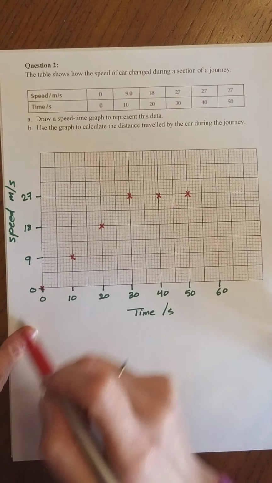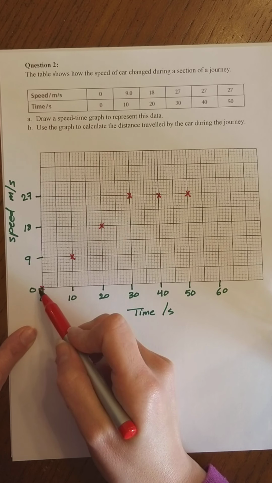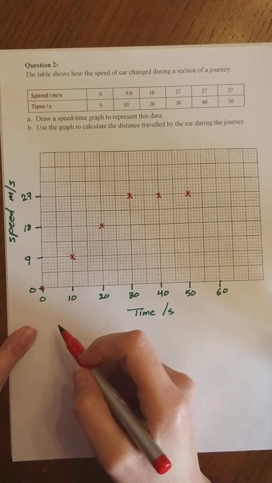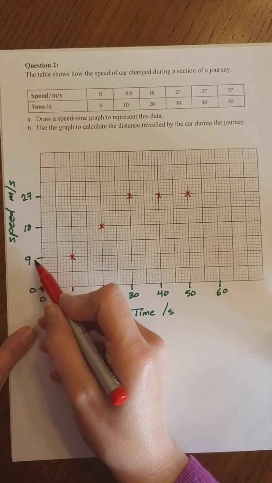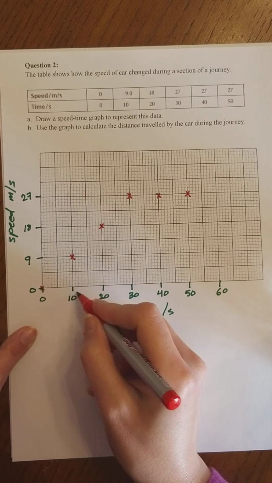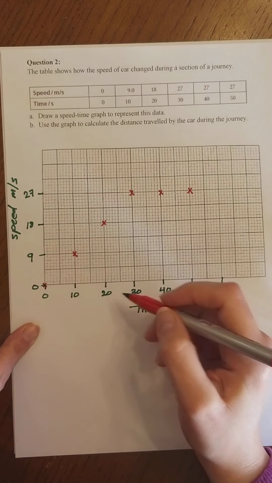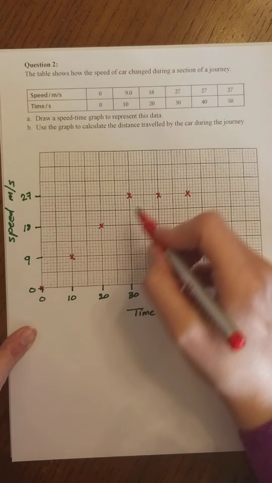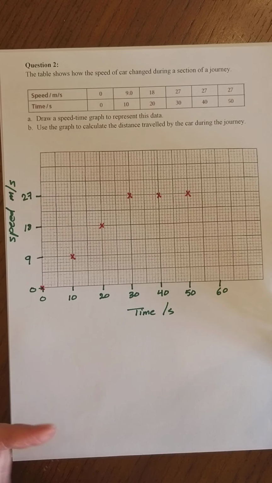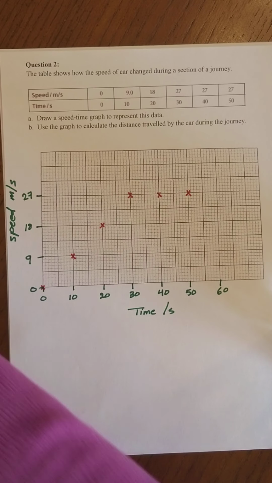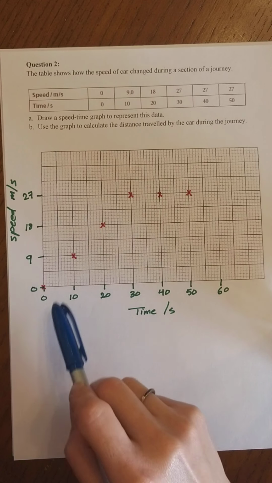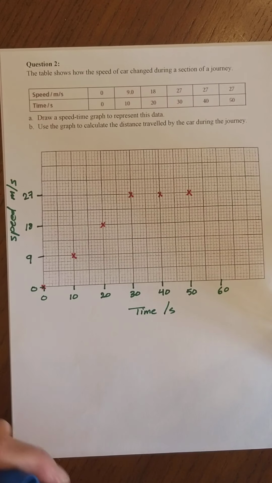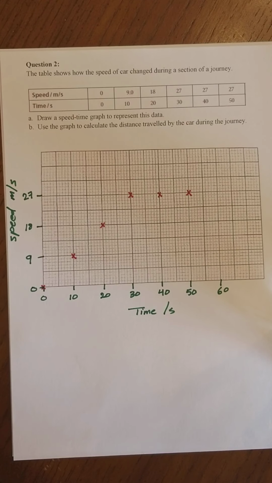Notice the first section of this journey. The speed of the car was increasing every 10 seconds by the same value. So every 10 seconds, the speed increased by 9 meters per second. The second 10 seconds, another 9 meters per second. The third 10 seconds, another 9 meters per second. This is what we mean by a steady acceleration. So the increase in the speed of the car is the same every time unit. Now, this will show as a straight line sloping upwards.